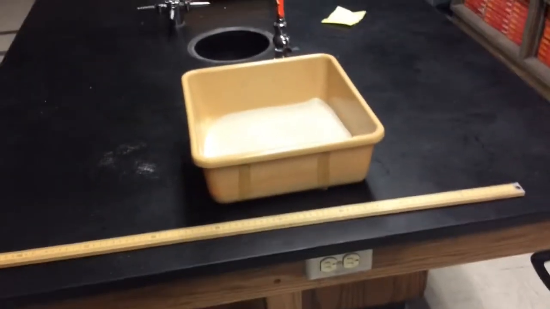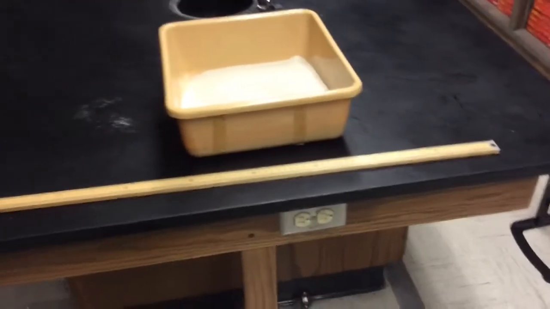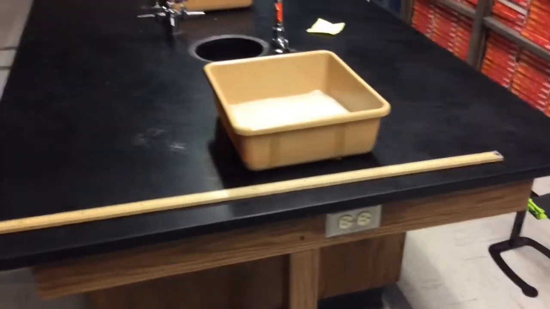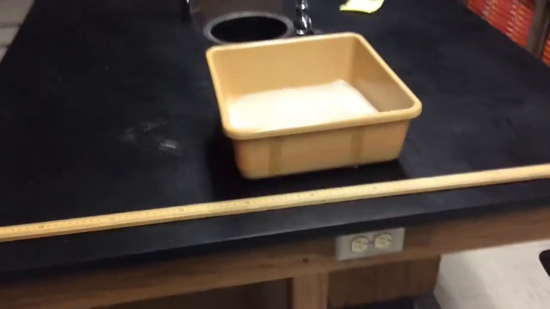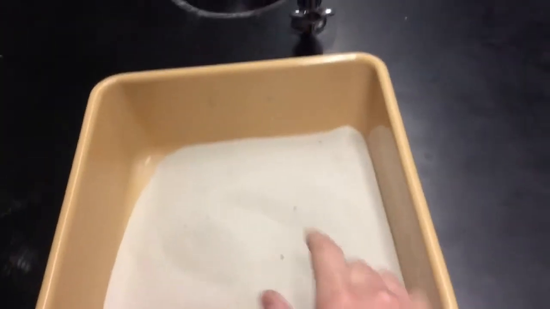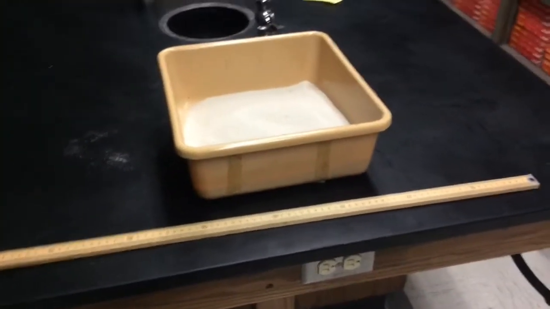I'm going to do a quick little demonstration for you on how to do your Meteorite lab. This is what your setup should look like when you come into the room. Also try to make sure that your setup looks similar, okay? Make sure that you have your meter stick and your bin, and just make sure that there's no debris or anything inside your sand, okay?